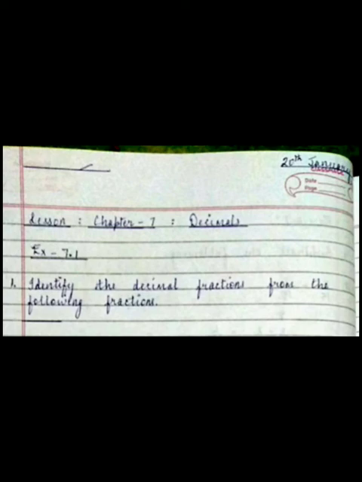Here we're going to write the decimal fractions. Decimal fractions are the fractions having denominator as 10, 100, and thousands.